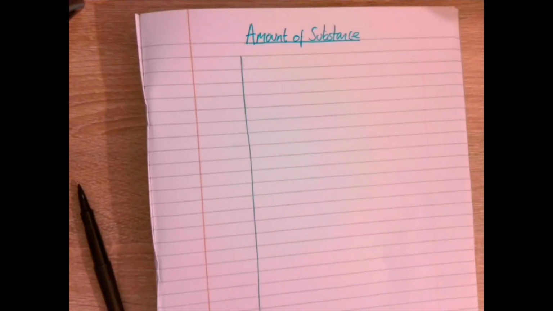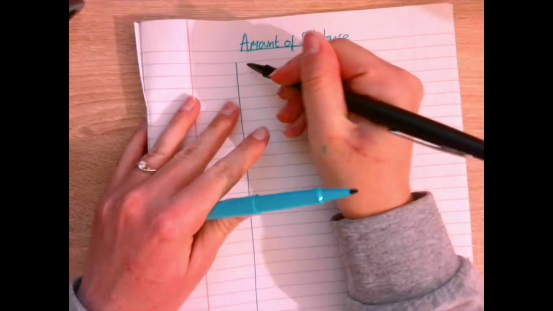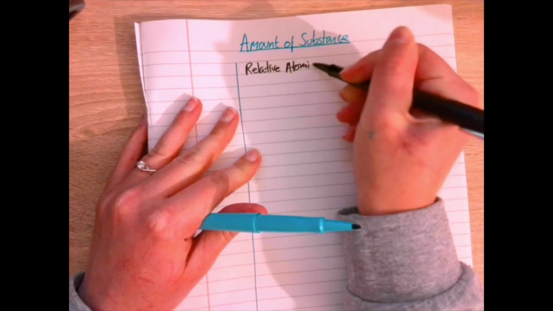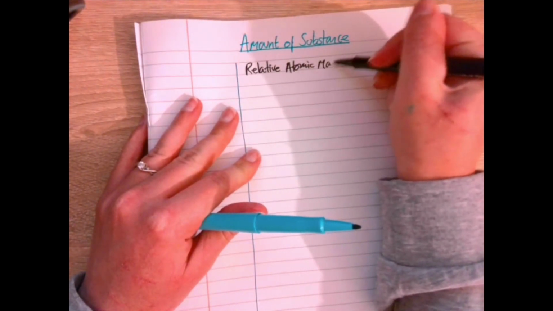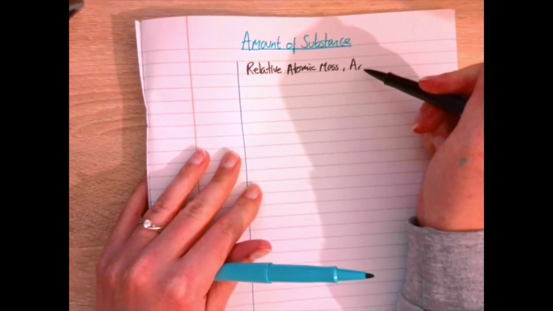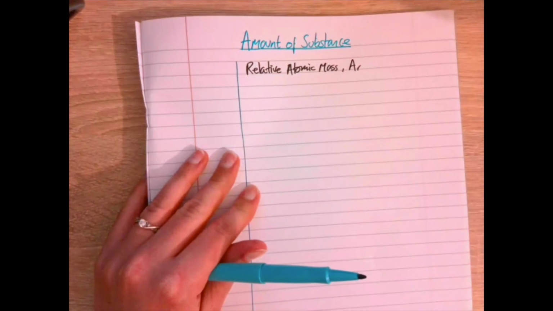Okay, so we're going to be doing a recap of the amount of substance topic. There are quite a lot of equations to this, but also some definitions that we need to be really careful about our wording with. So I'm going to start off by getting us to look at our relative atomic mass. This is often given with the symbol Ar, where the R stands for relative and the A for atomic mass.